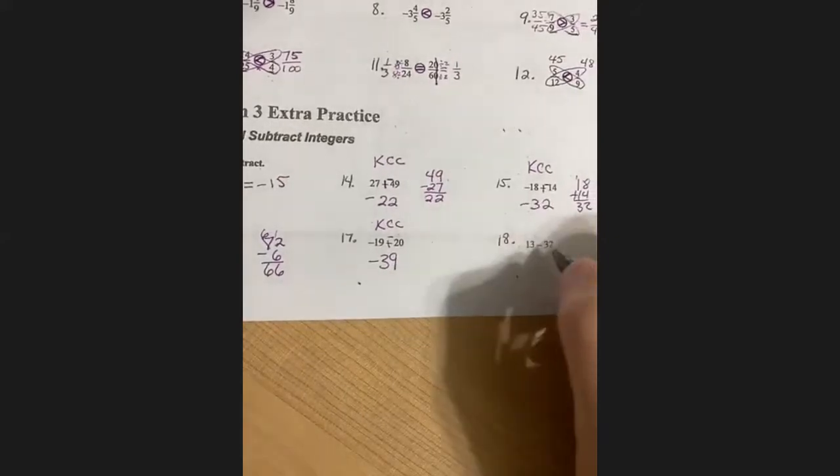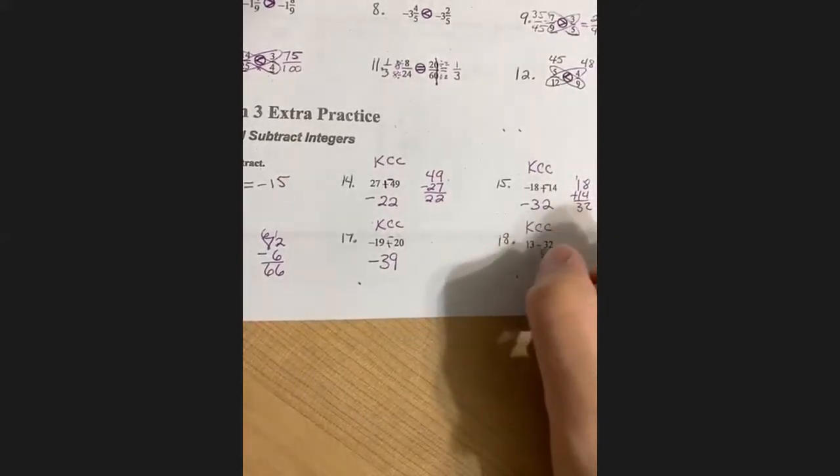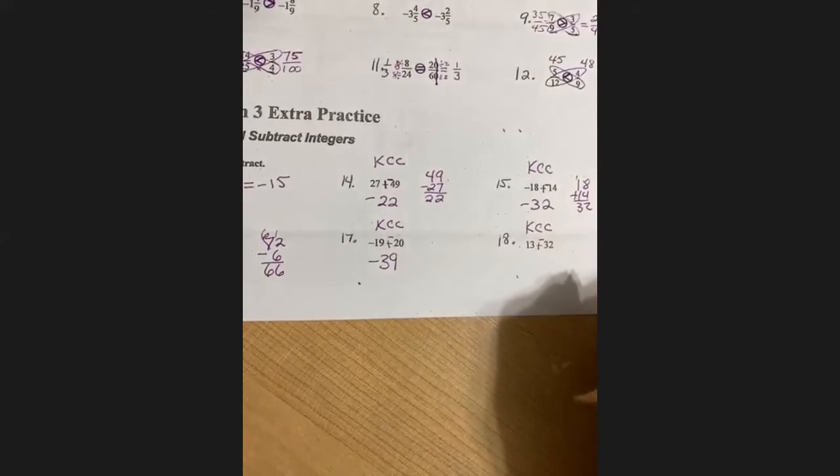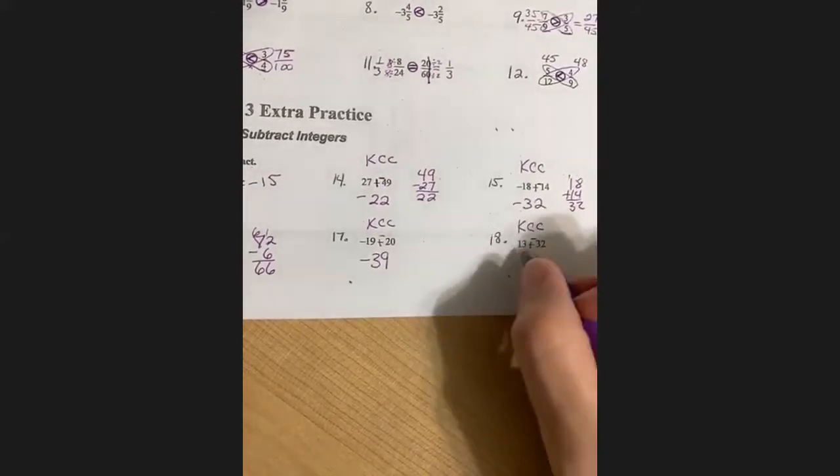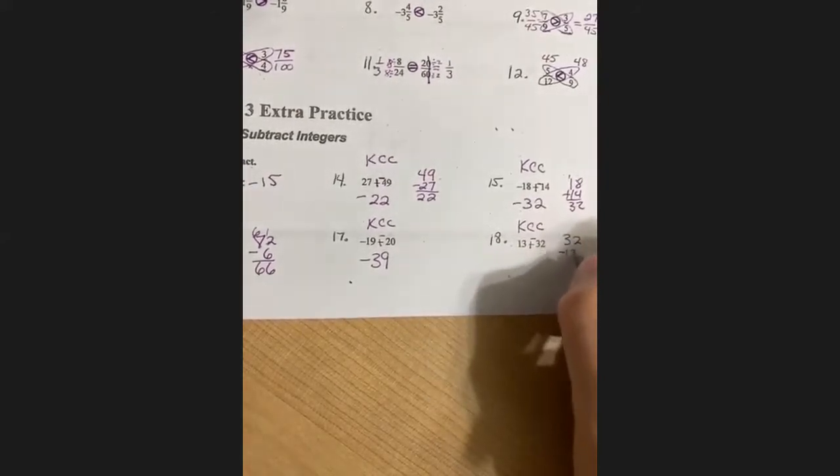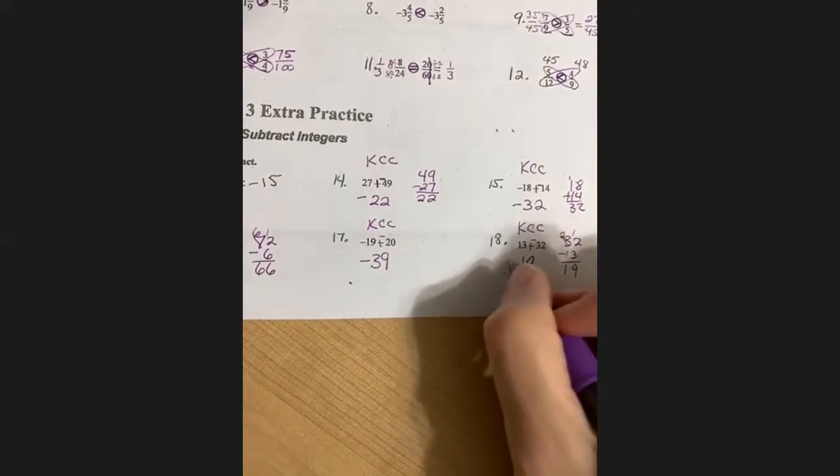Number 18, subtraction problem, keep, change, adding a negative. I have 32 reds, 13 yellows. I'm going to subtract the 2, and I'm going to make sure I borrow, and I get 19 of my reds.